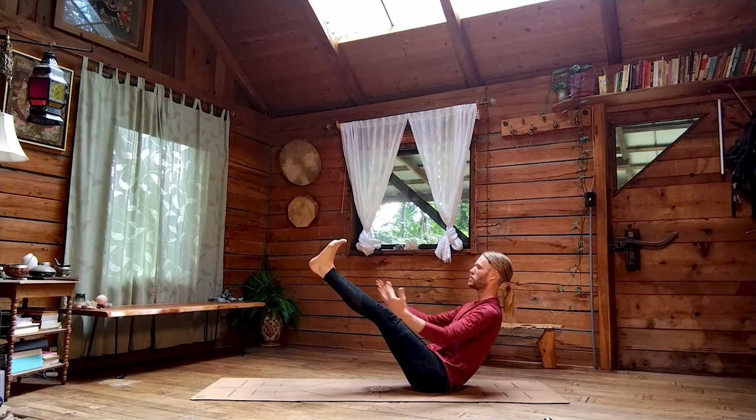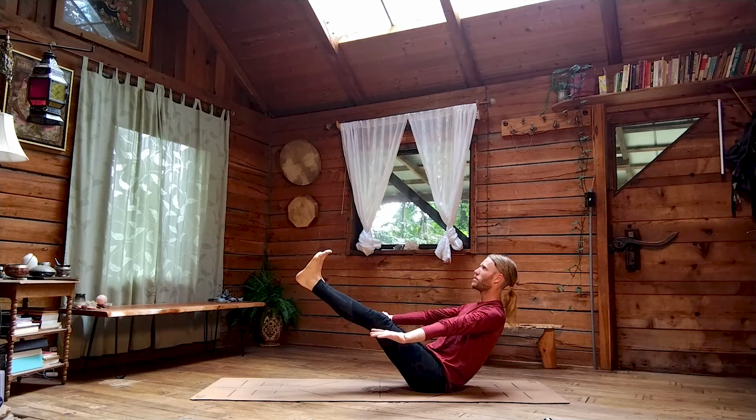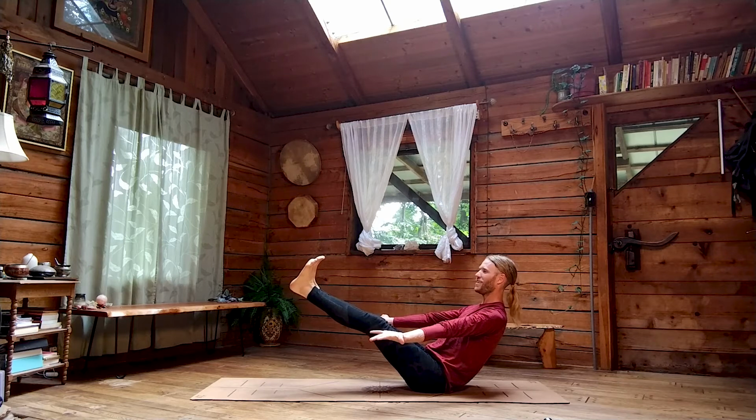Maybe you extend the legs. Maybe you open the arms, palms face up. Make an offering. I know it's hard. Make an offering to all living beings that we all be compassionate and nothing will be hard anymore. That would be great. Inhale.